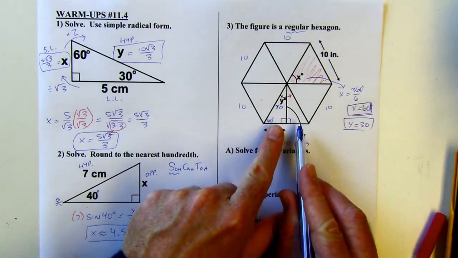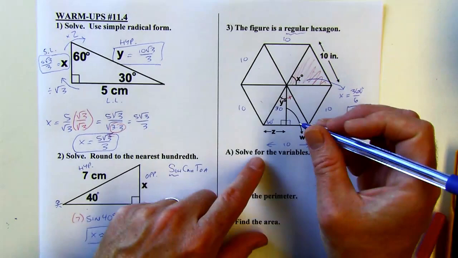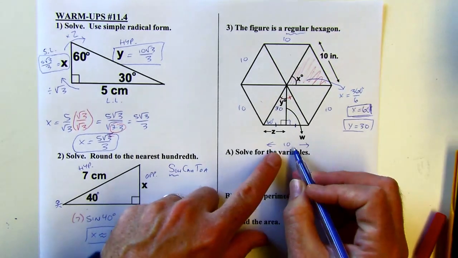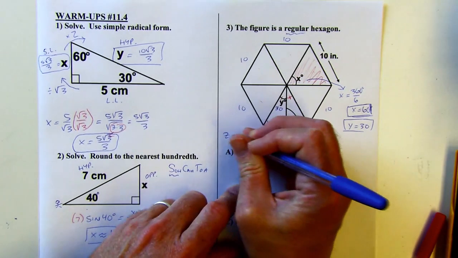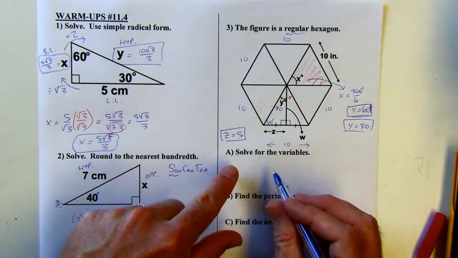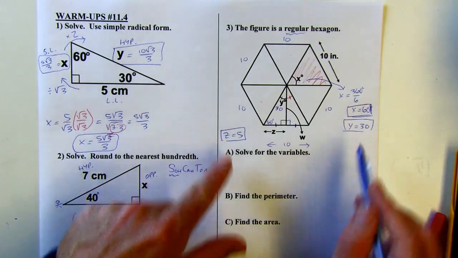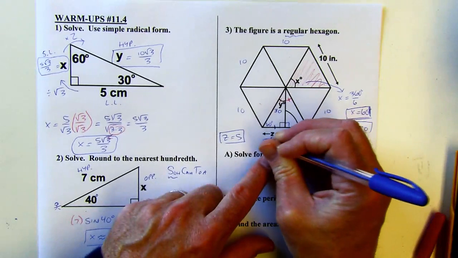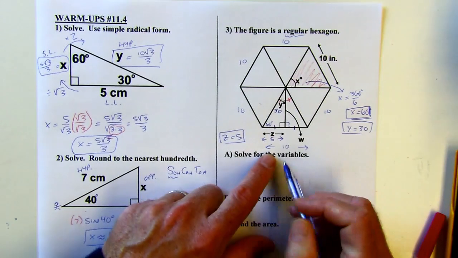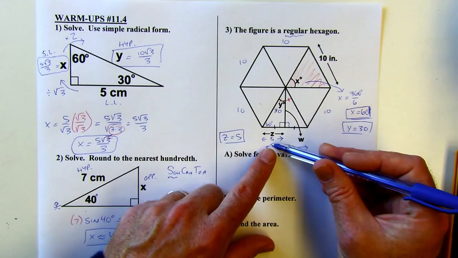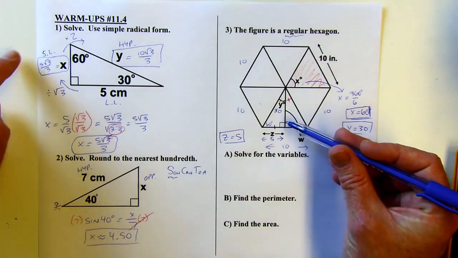So we know these two half slices are congruent, which would mean those are congruent, and if they add up to 10, then z would have to be 5. Okay, I should have put my answers down here, but that's okay. I'm finding x, y, and z. So now I know that this is 5. This is in a 30, 60, 90. Hey, this is my short leg, right? So going from short leg to long leg, let's look over here.